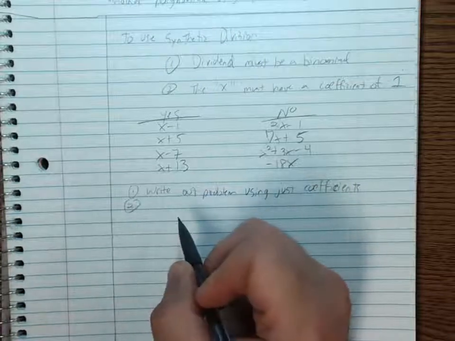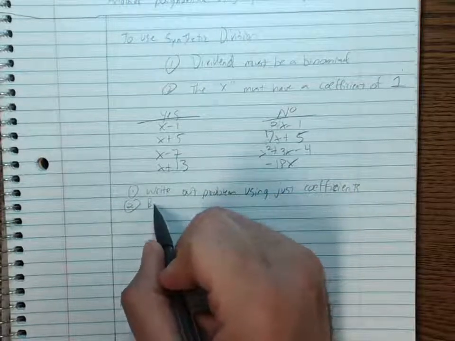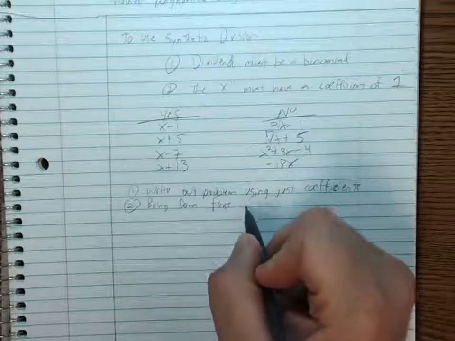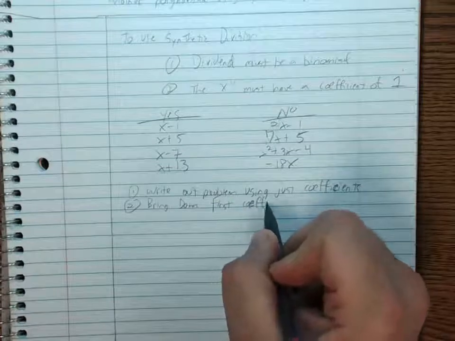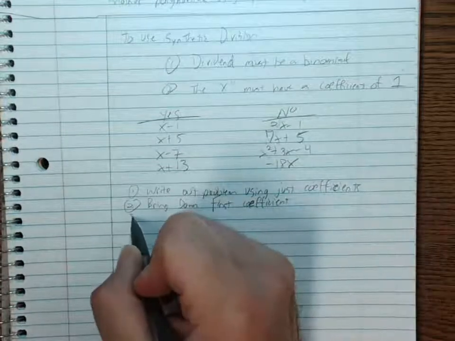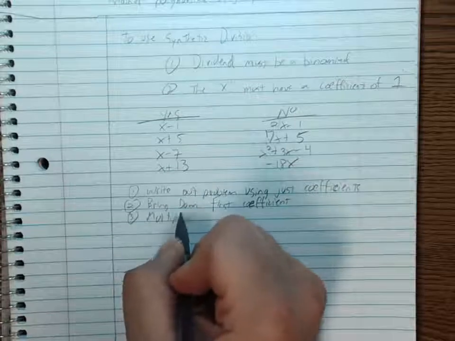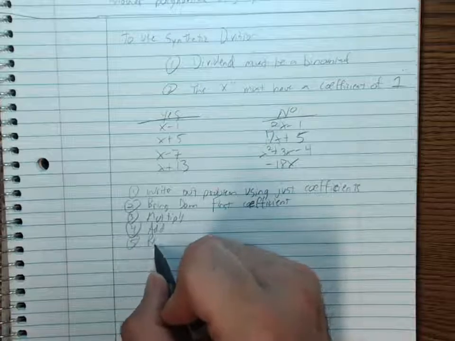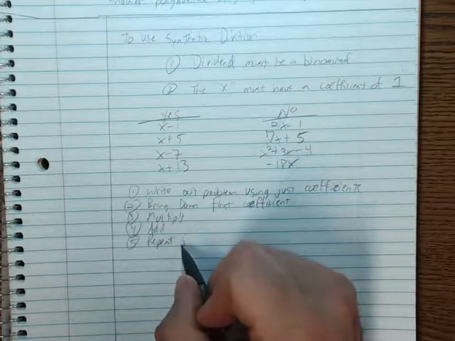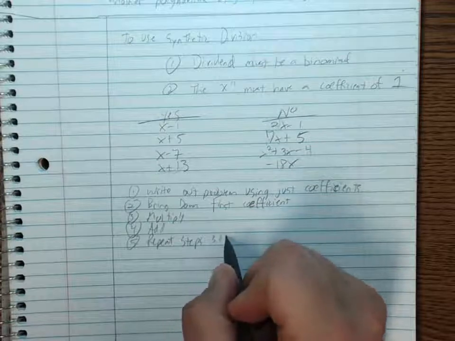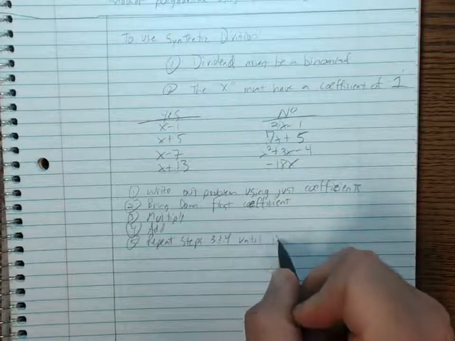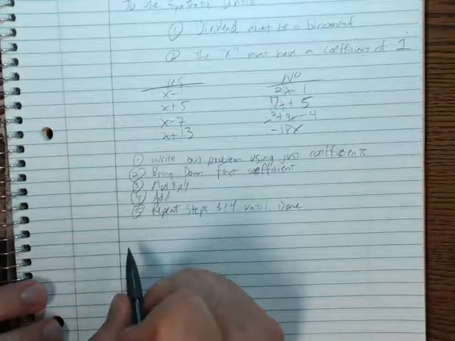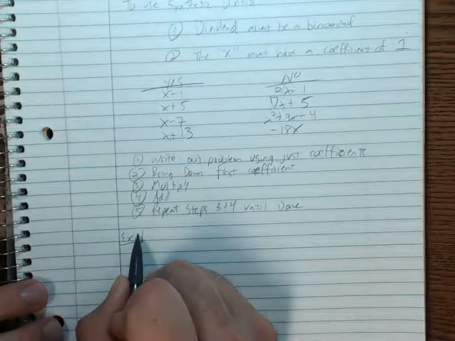Then step two is you bring down the first coefficient. Step 3, multiply. Step 4, add. Step 5, repeat steps 3 and 4 until done. And right now you're going, Kingsbury, that makes little to no sense. I completely understand why you would say that. So let's look at some examples.